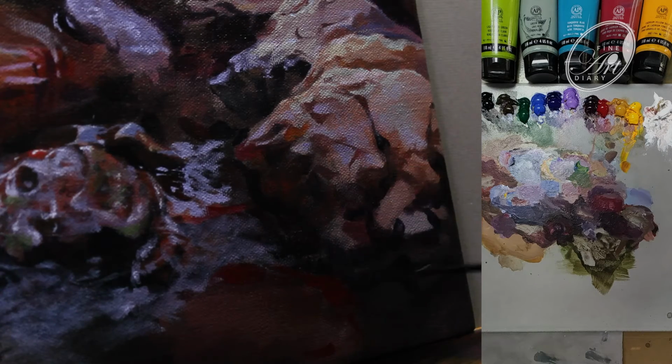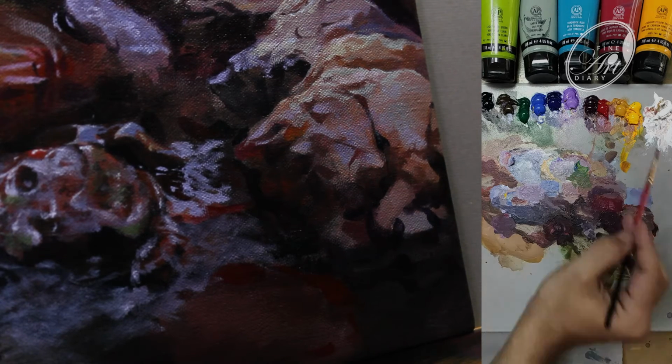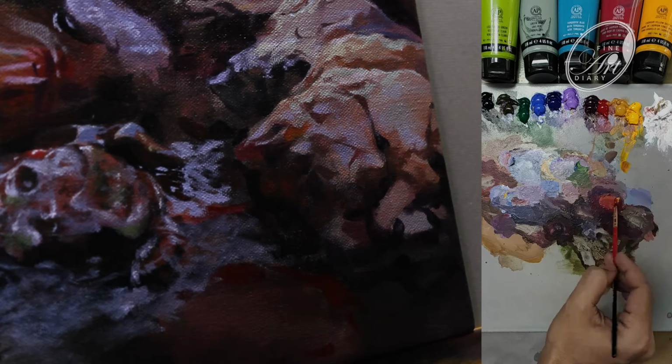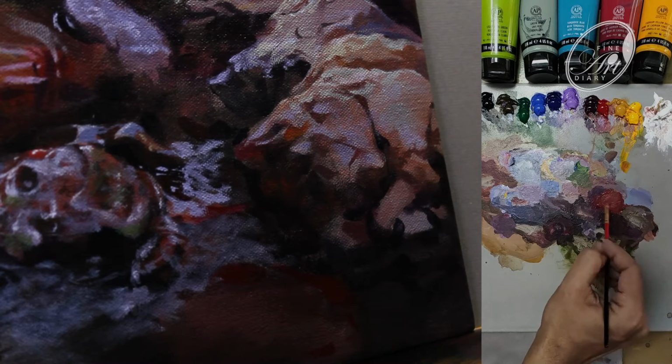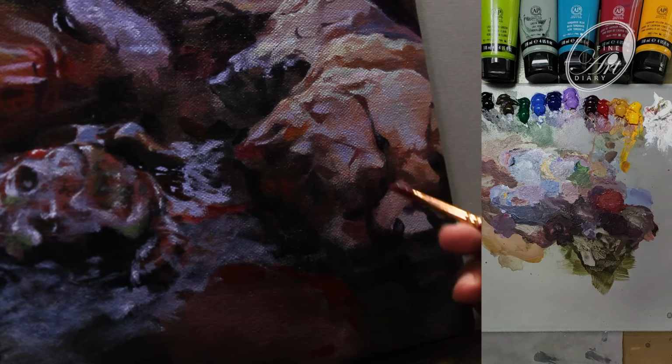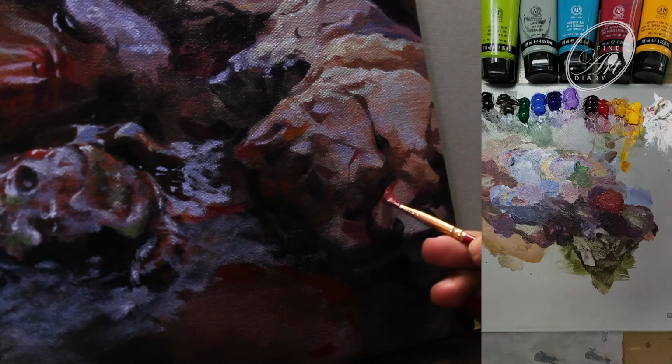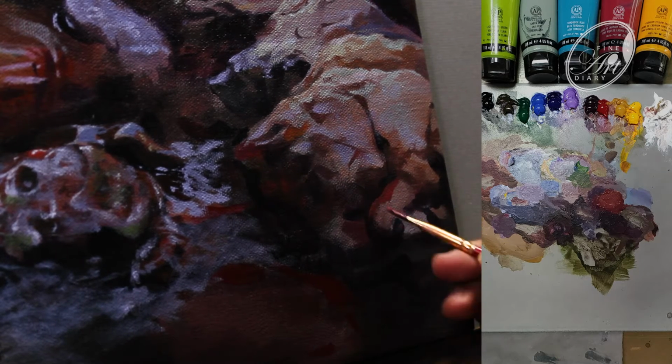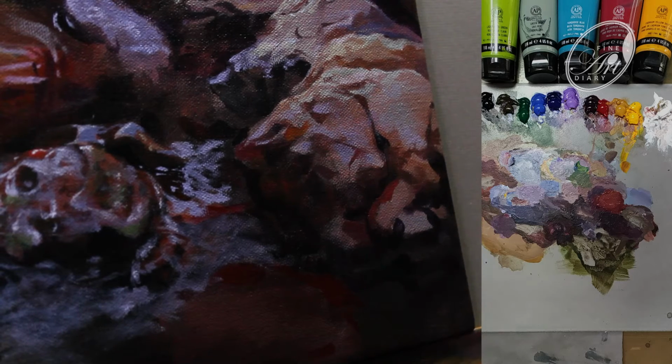Now let's concentrate on this particular area because this area is left in this painting. This particular rock is going to reflect on this plane, and that's what I am going to do right now. It is also going to establish the glossiness of this particular plane.